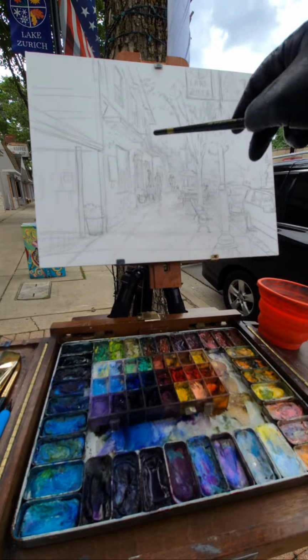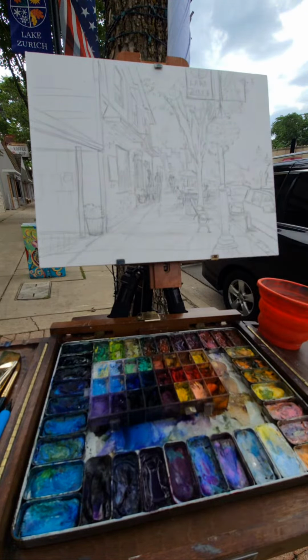And this is my center of interest, the entrance of the Mainstreet Art Center, and that's what it's called, Mainstreet Art Center. I'm next to the gallery. They're not open on Sundays, but every other day of the week they're open. And so let's get started.